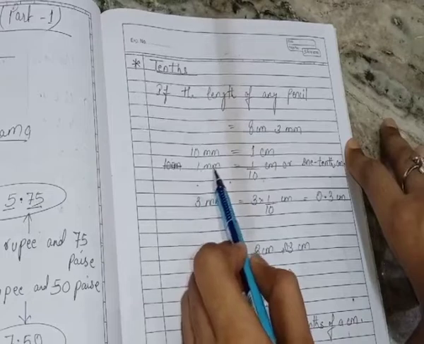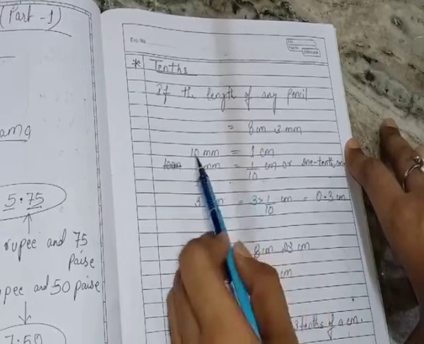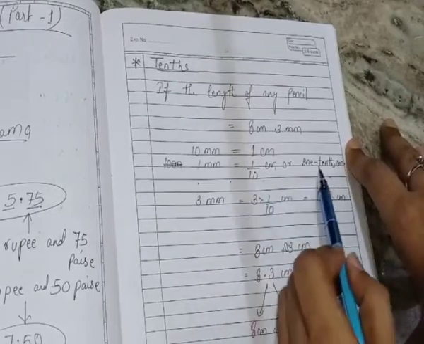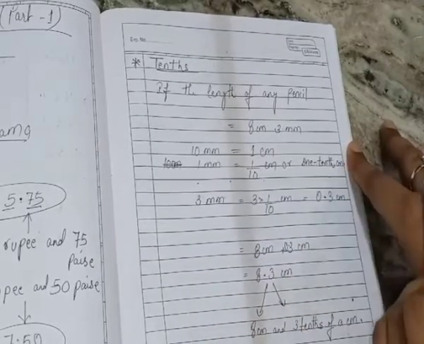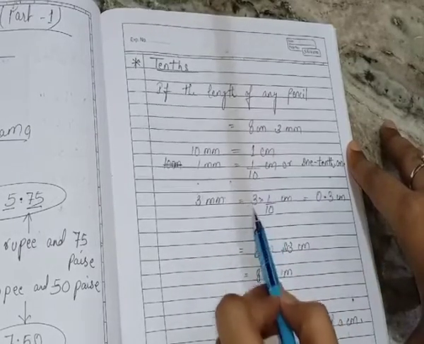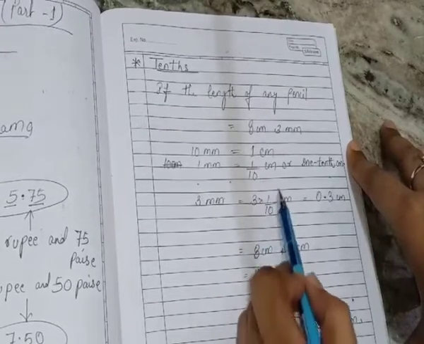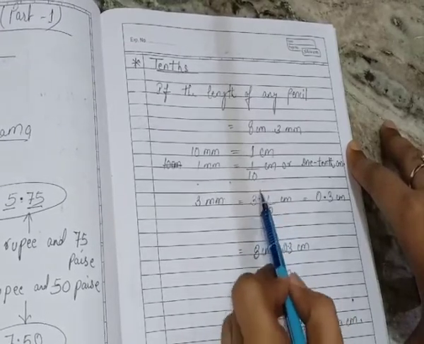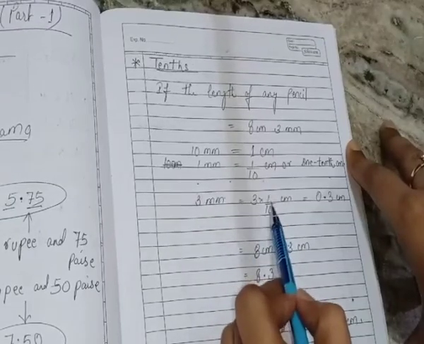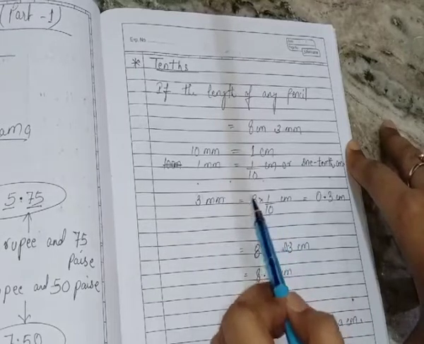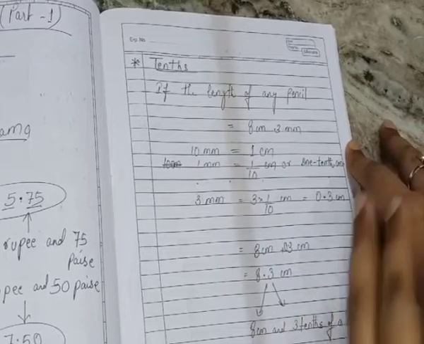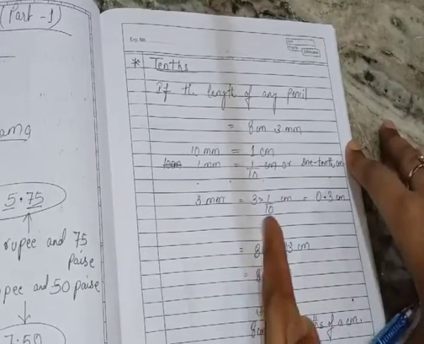It means 1 millimeter is 1 by 10 centimeter, which can be read as 1/10 centimeter. So 3 millimeters is 3 times 1 by 10, which becomes 3 by 10 centimeter. When we divide any number by 10, the decimal moves 1 digit to the left. When we divide any value by 100, the decimal moves 2 digits to the left.